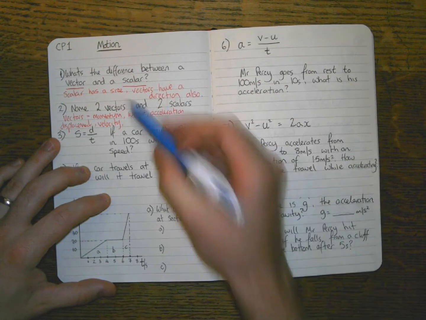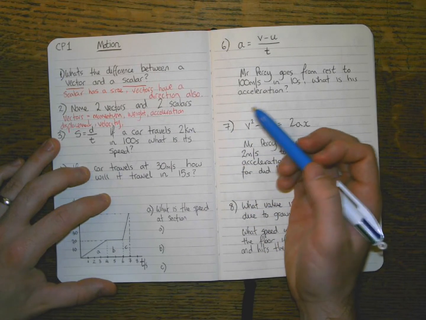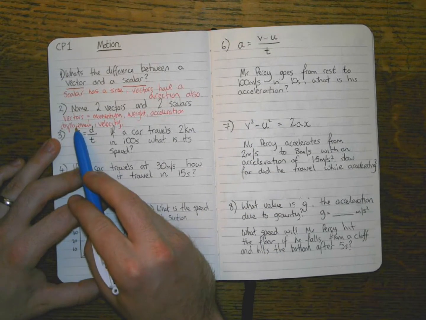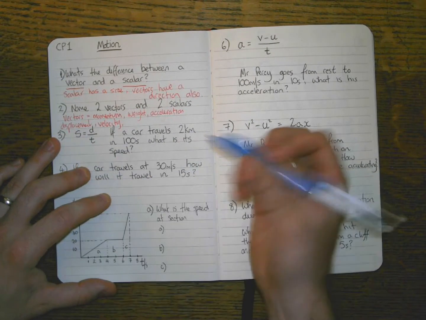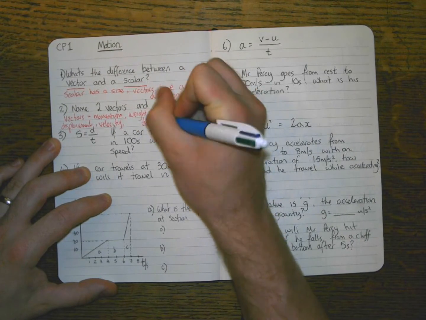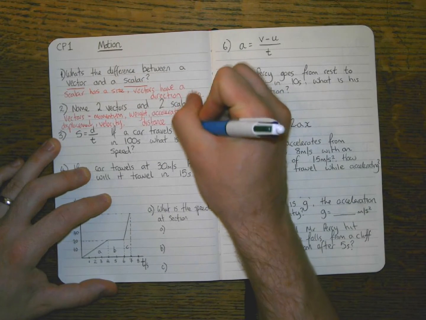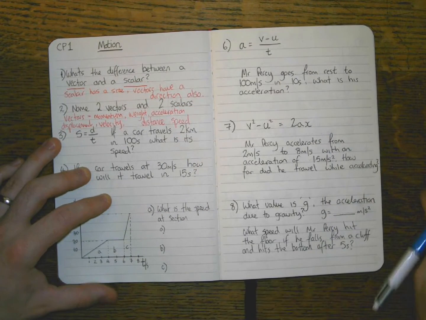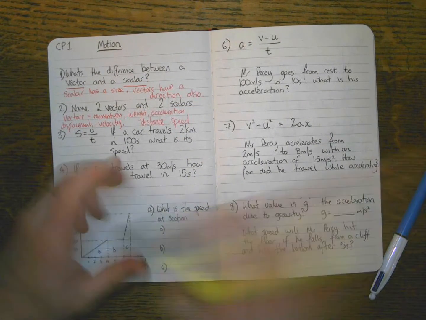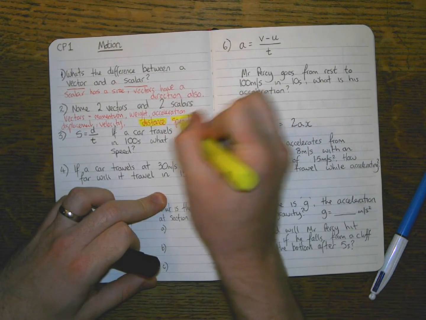Scalars. Sometimes you can try and figure out what the scalar version is of a particular vector. For example, displacement, the scalar version is distance. And for velocity, the scalar version, we would just call it speed. So these two are actually scalars.